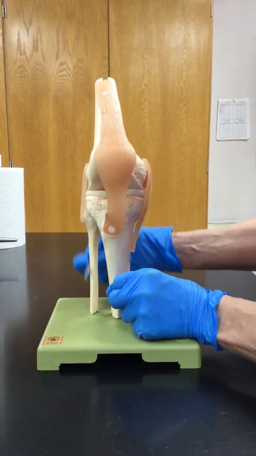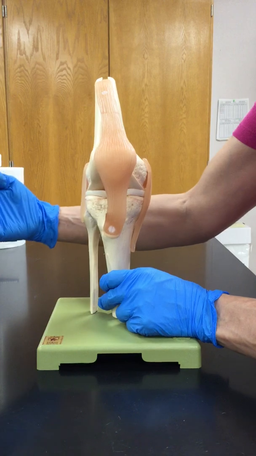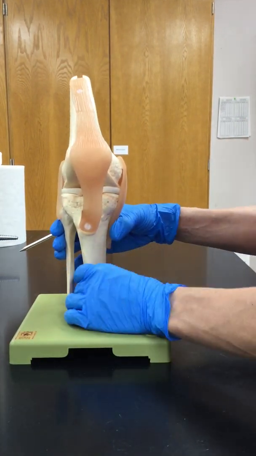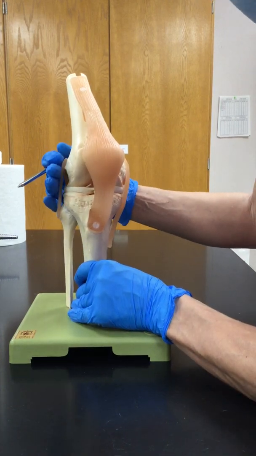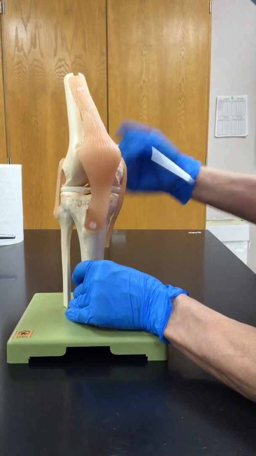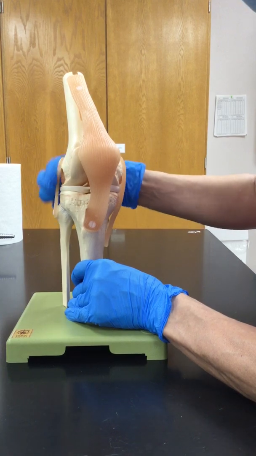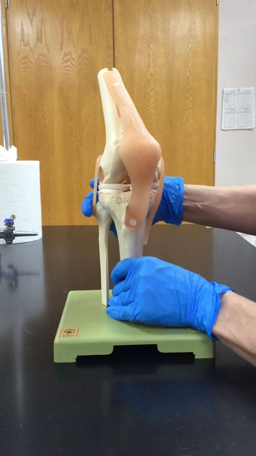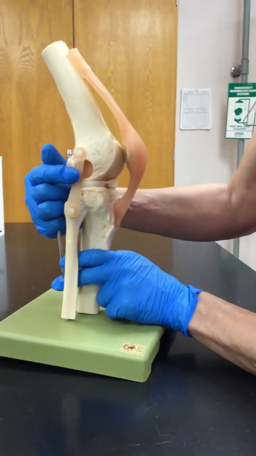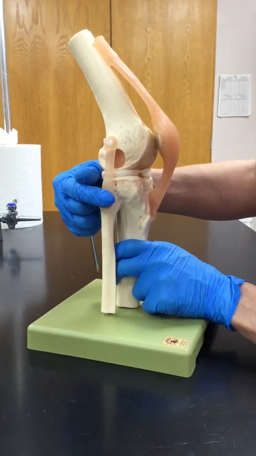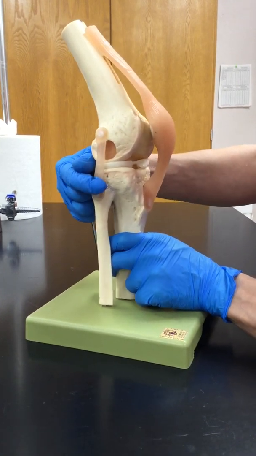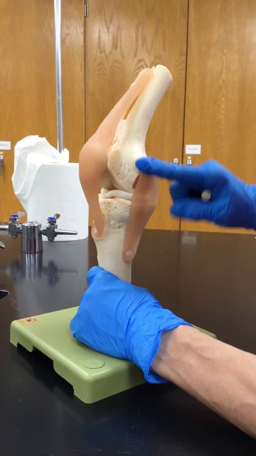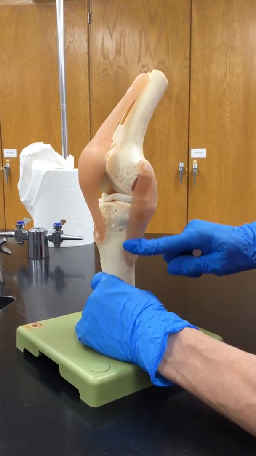Now, just to orient yourself on what is lateral and what is medial: here we have the fibula. The fibula is lateral in the anatomical position, and the tibia is medial. So we have a couple of ligaments on the sides of the knee joint. This one is the lateral collateral ligament, or fibular ligament. And in the medial view we have the medial collateral ligament, or tibial ligament.